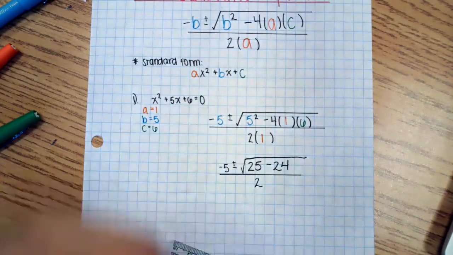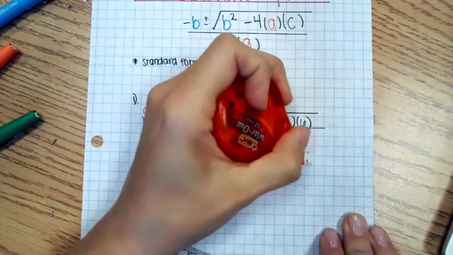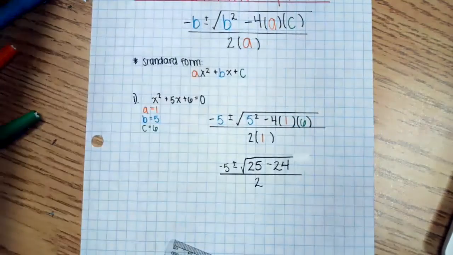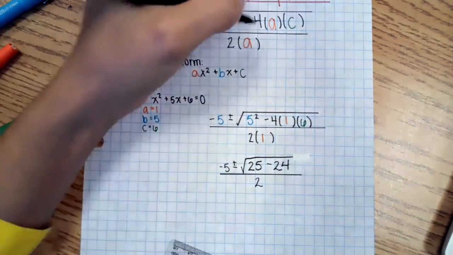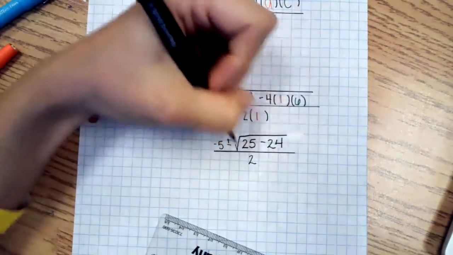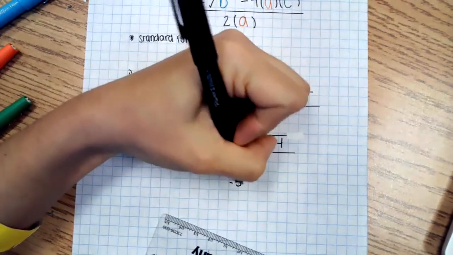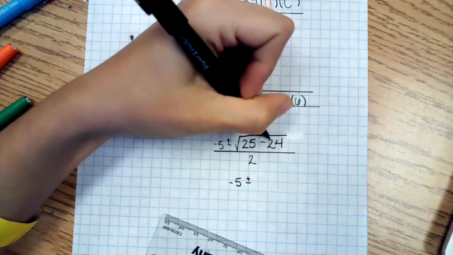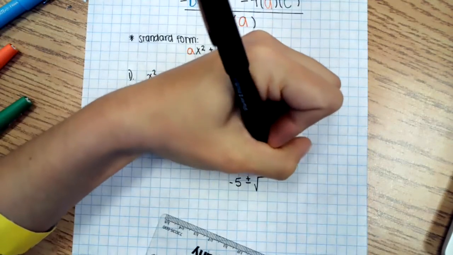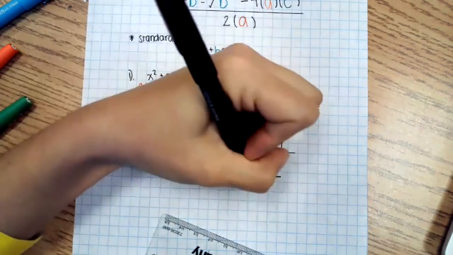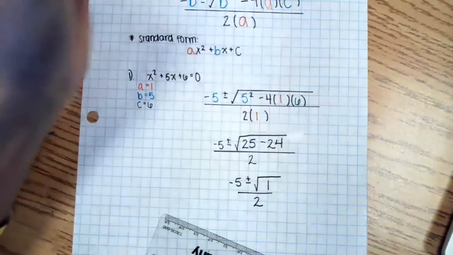You know what? I'm sorry, but this is bugging me. Got to fix it a little bit. Okay. Now we're just going to keep going. We have -5 plus or minus the square root of 25 minus 4, or 1, divided by 2.